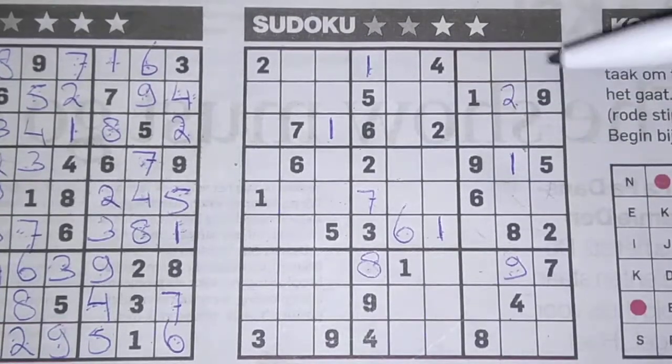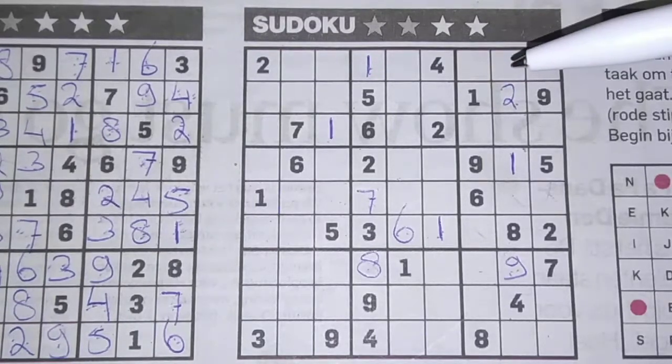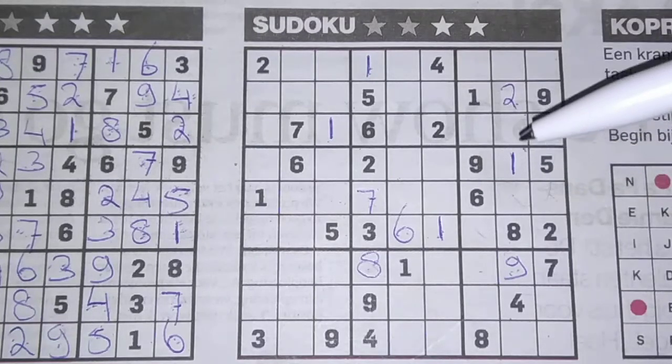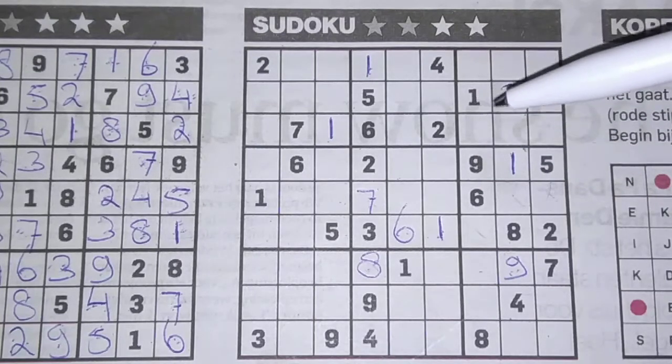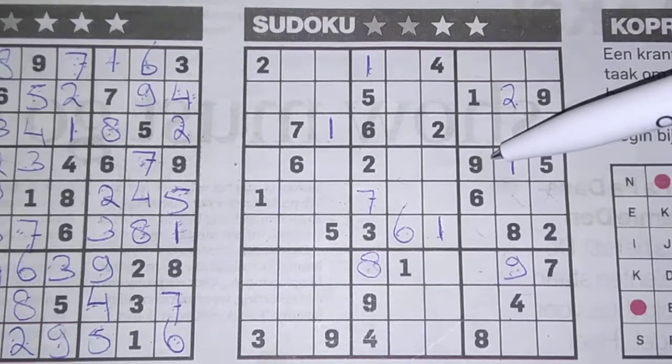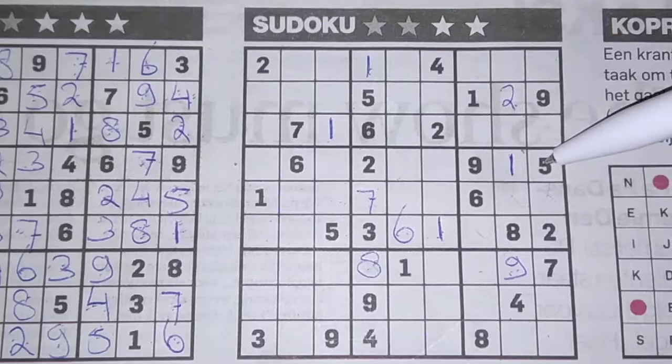The numbers are 4, 5, 8, and 9. So we have a 5 and a 9.